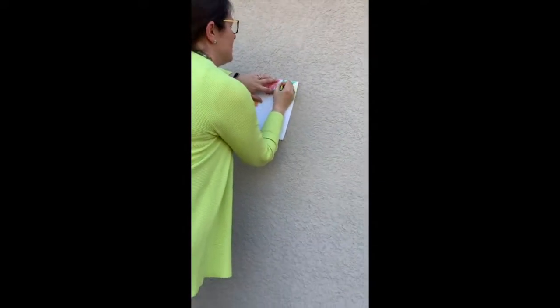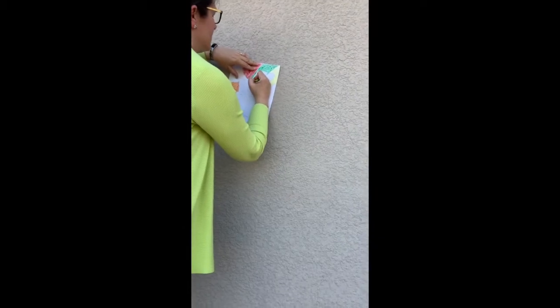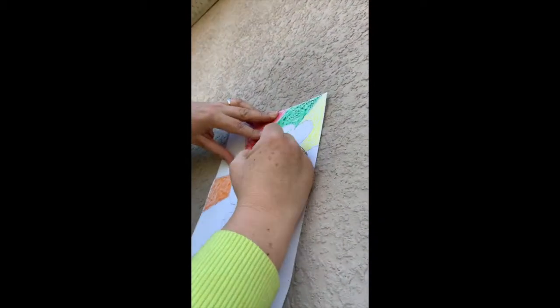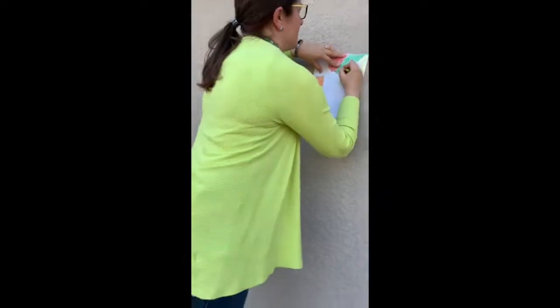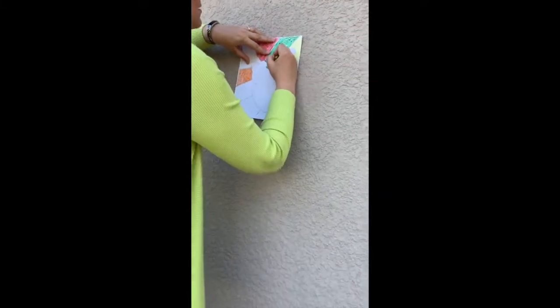You might have a brick house. Some of you might live in a hotel or an apartment, but you can go outside, as long as, please, do not color on the walls. I'm sure your parents will not appreciate that. So you're not actually coloring on the walls, you're coloring on your paper.